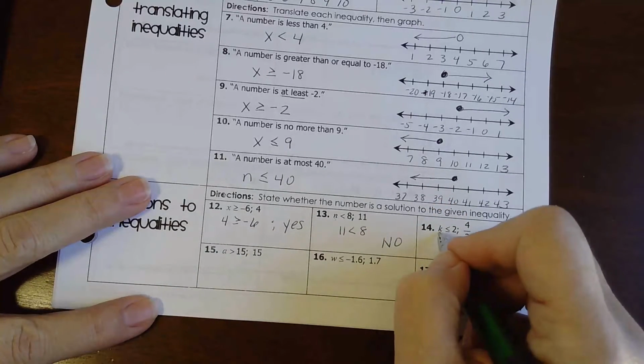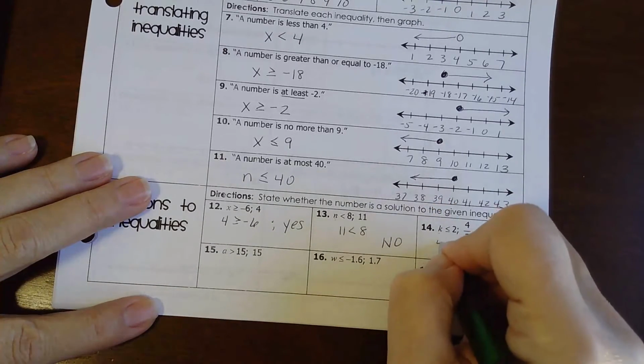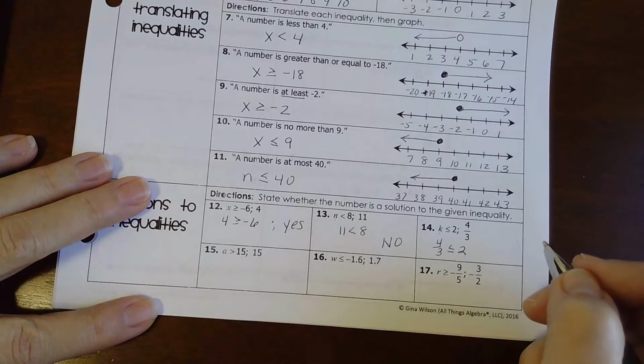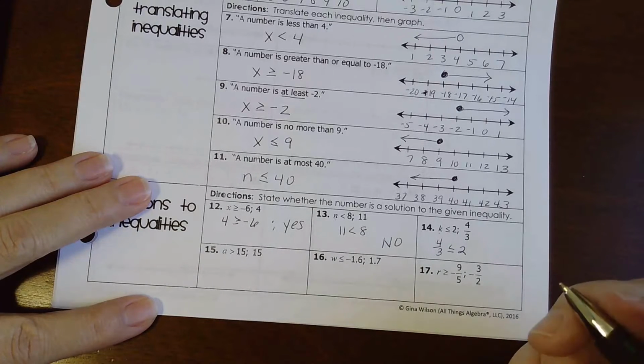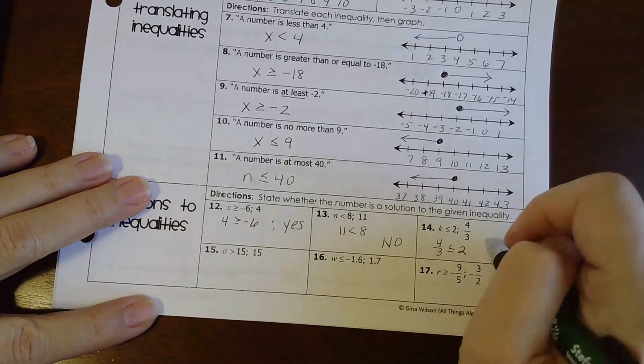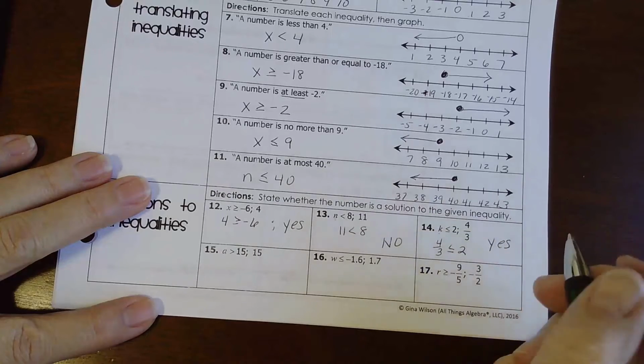All right, we're going to take out the k, put in 4/3. Is 4/3 less than or equal to 2? Okay, well, plug in 4 divided by 3, and what do you get? You get 1.333 forever repeating. So 1.3 is less than or equal to 2, so that is a true statement.